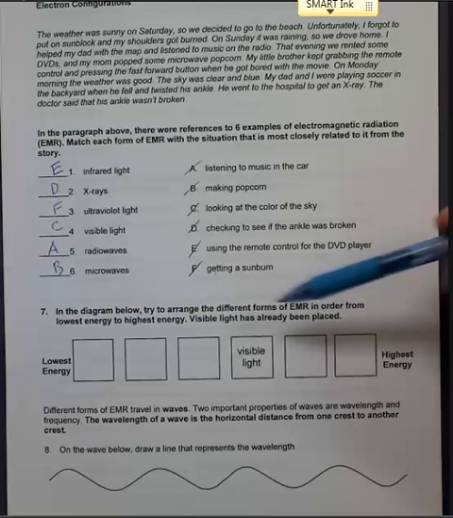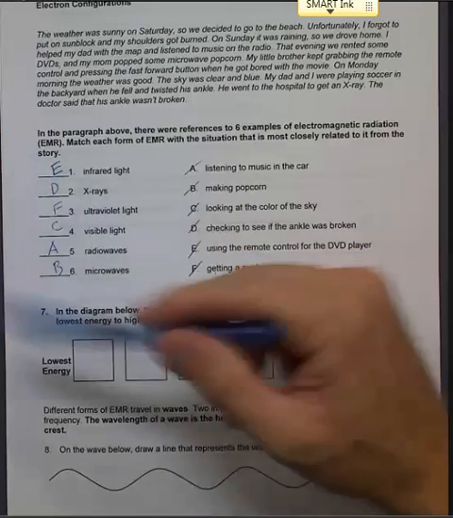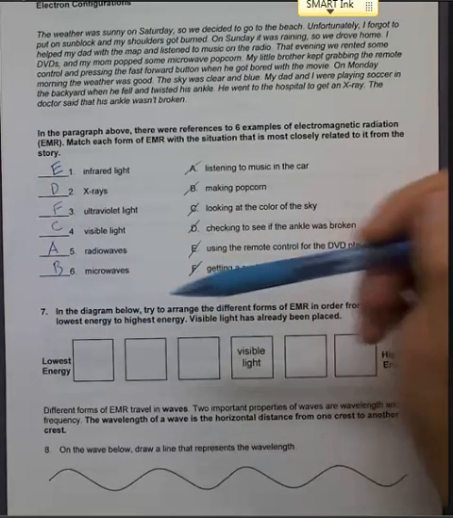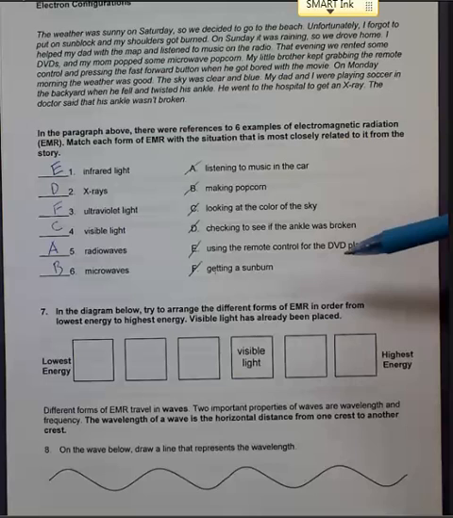Now, what we've got to do is try and arrange the different forms of electromagnetic radiation in order from lowest energy to highest energy. So the only way that these all differ is because they have different energies. Otherwise, they're pretty much exactly the same form of stuff.